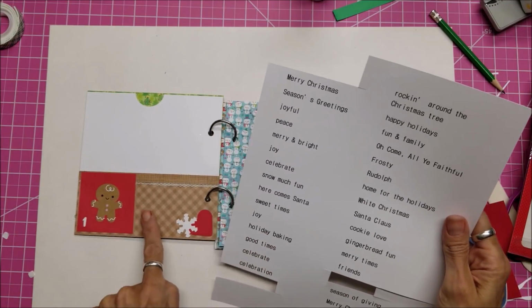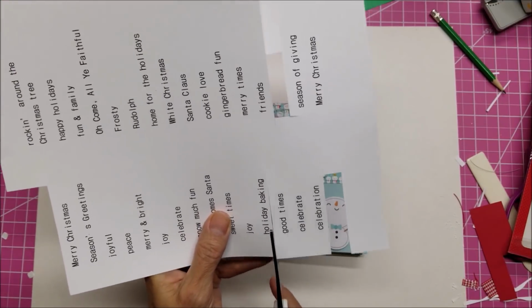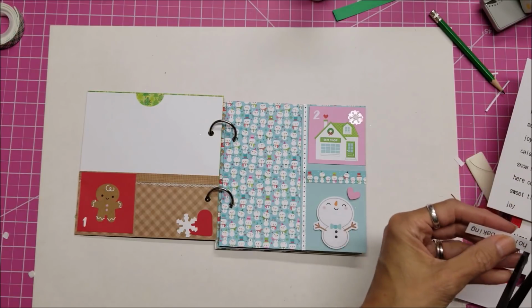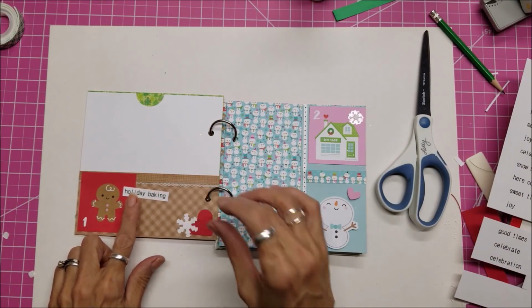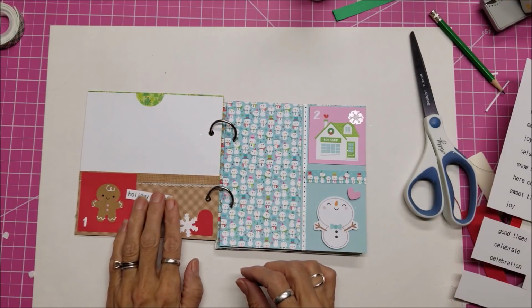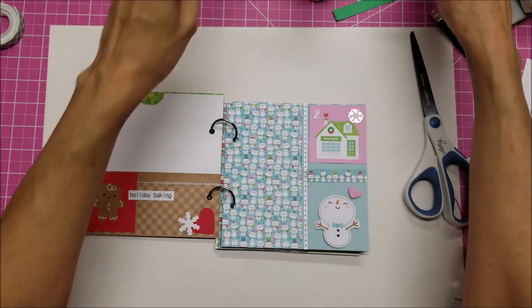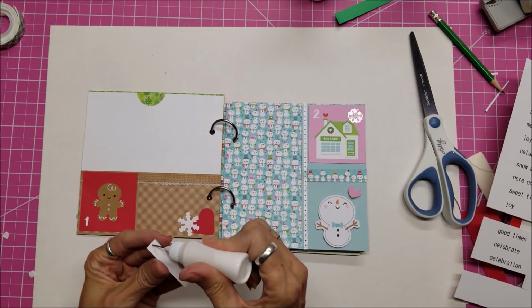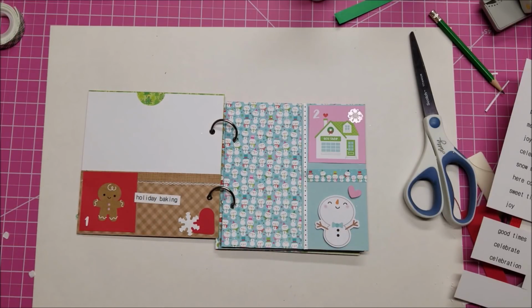Holiday baking would be cute over here. I'm just going to cut it out and see what I think about it. I'm not committing to it at this point. Because it looks so cute with him. Alrighty, I think I'm going to do that. And I have something else in mind as well. Or, just had a thought.